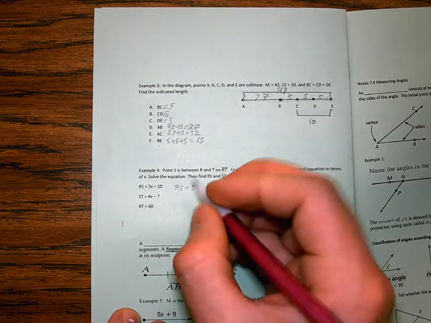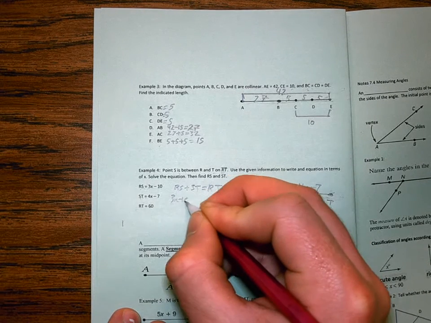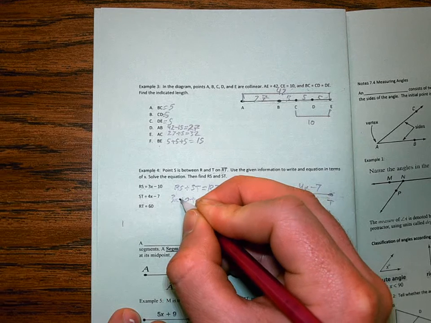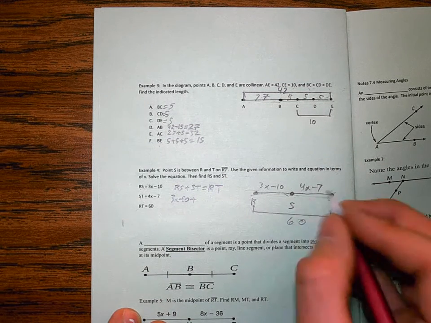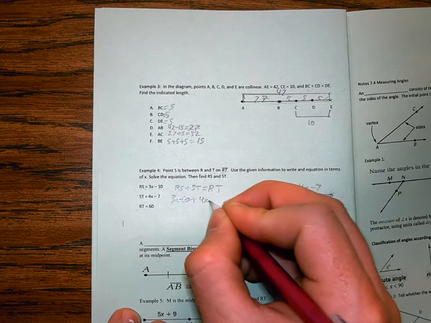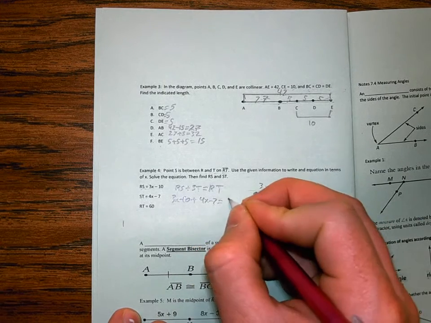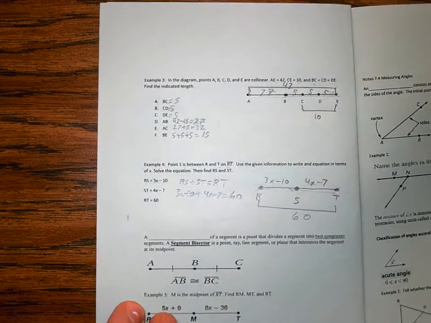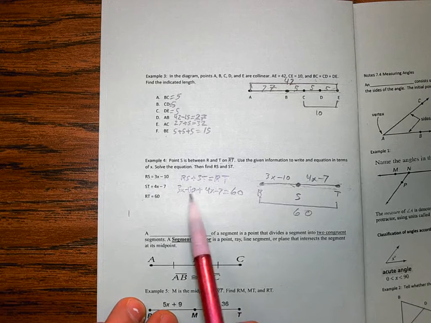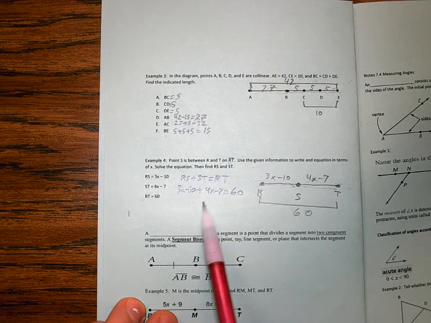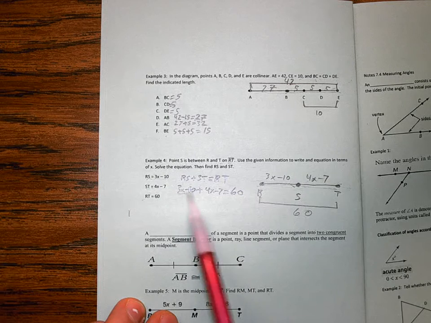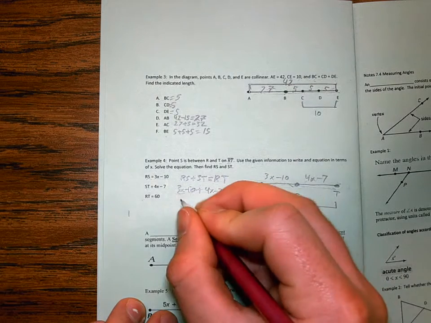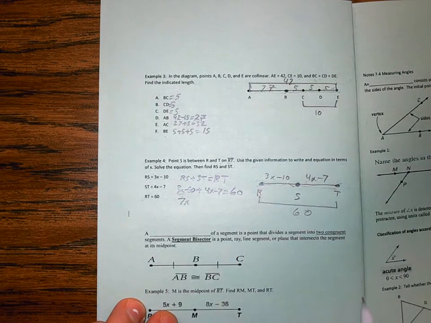But RS is 3x minus 10, plus 4x minus 7, equal to the whole 60. Mathematically, what is the first process we need to do here on the left? Yeah, combine like terms. We have a 3x and a 4x. They're both positive, so they add up to 7x.